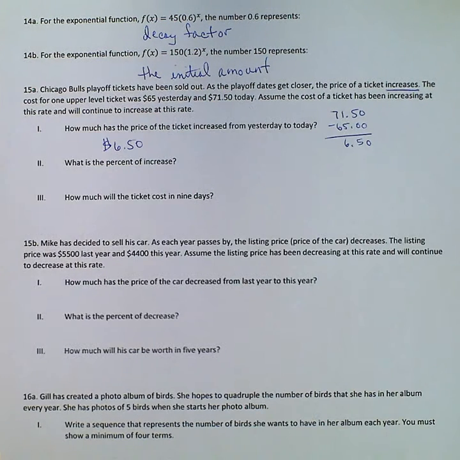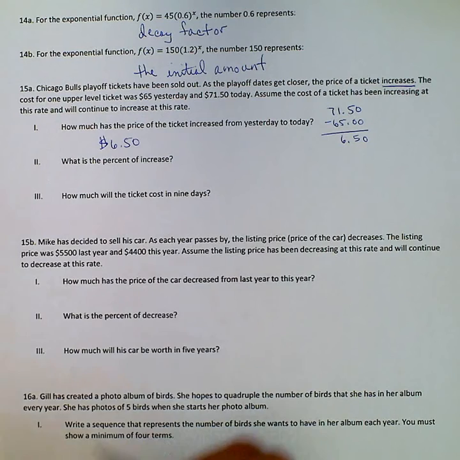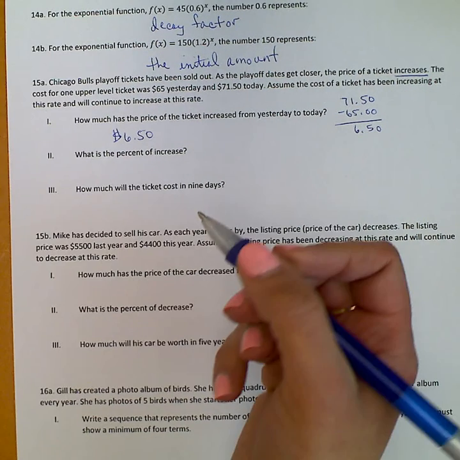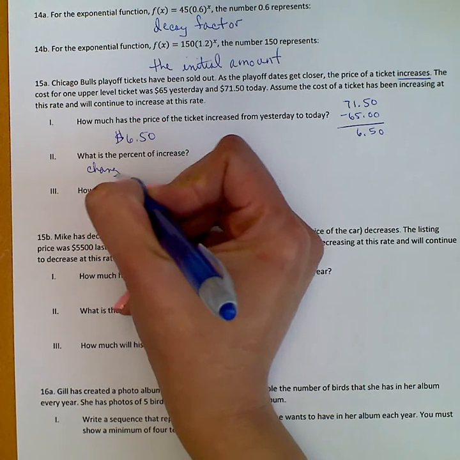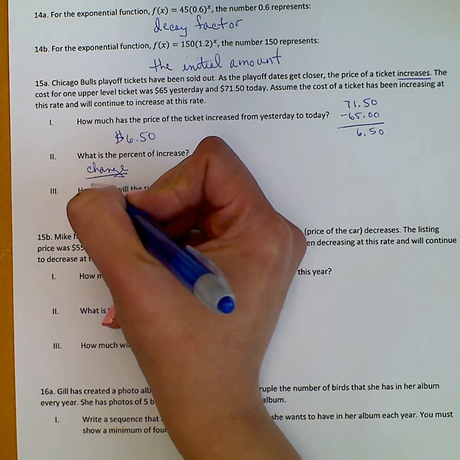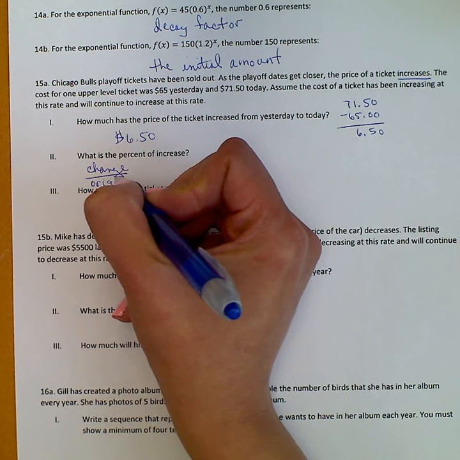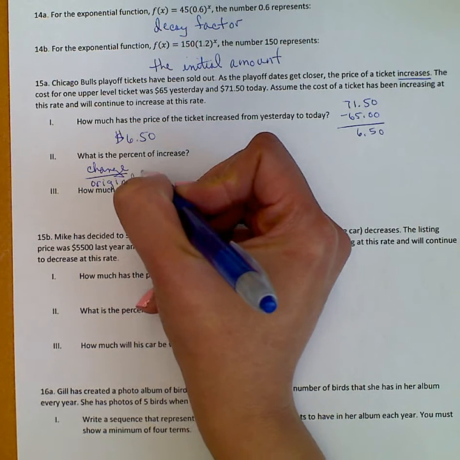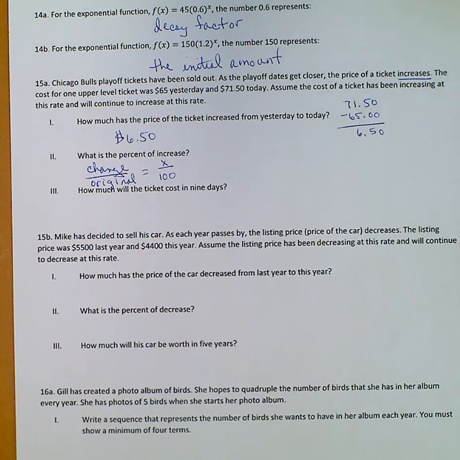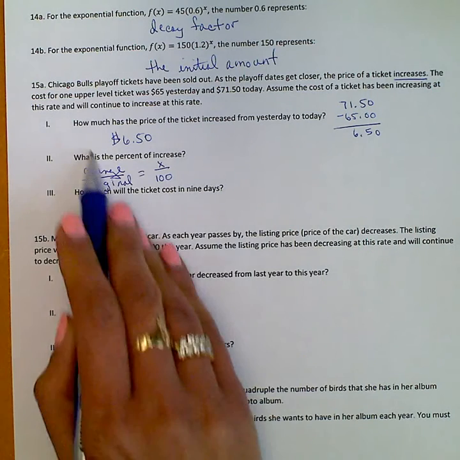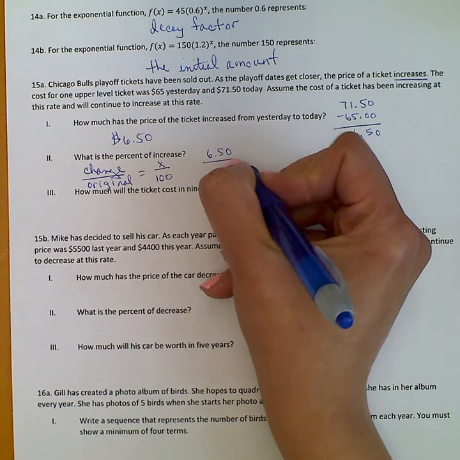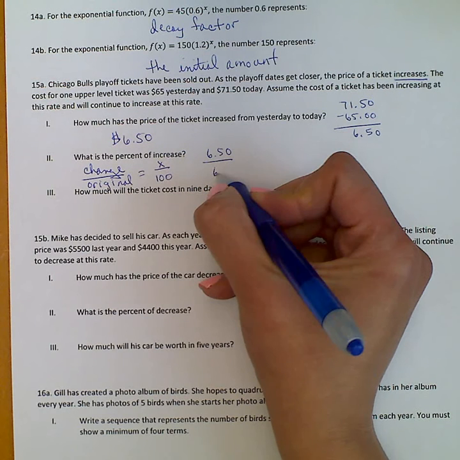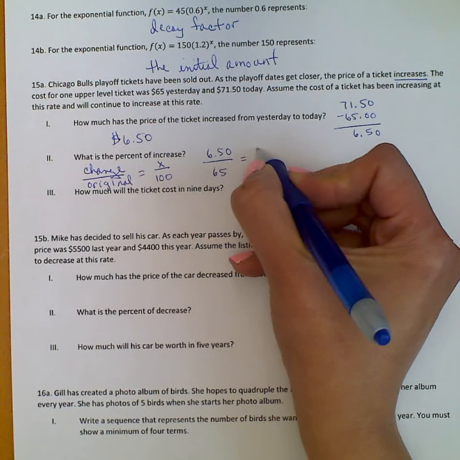So what is the percent of increase? Now, we did that a long time ago. So to find percent of increase, if you remember, is we found out how much it changed over the original. The change in the price over the original equals x over 100. We just found in part 1 that our change was $6.50. Our original is $65 equals x over 100.